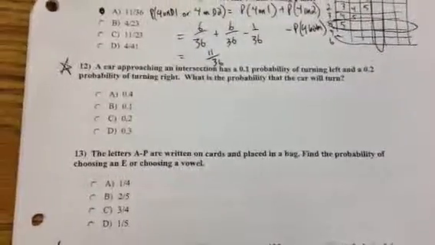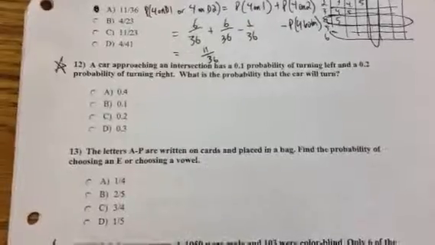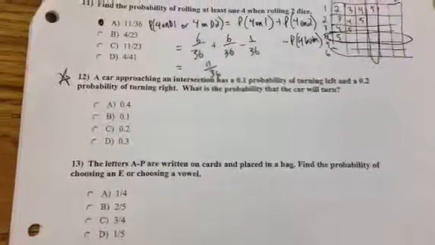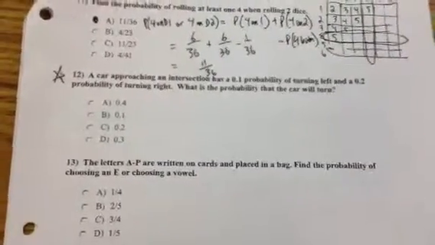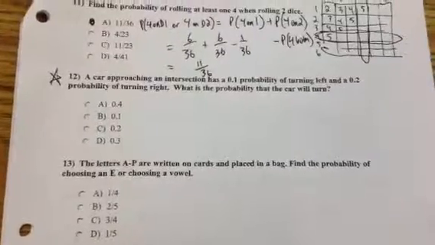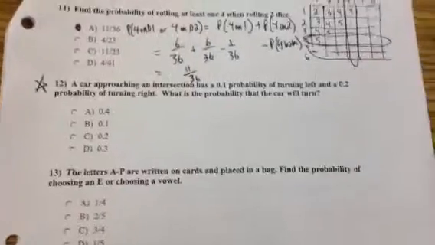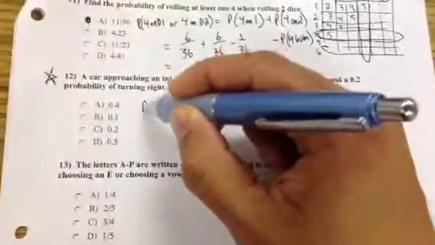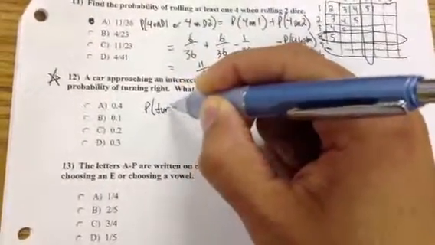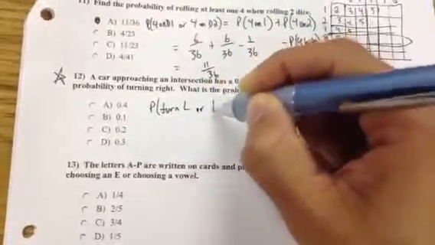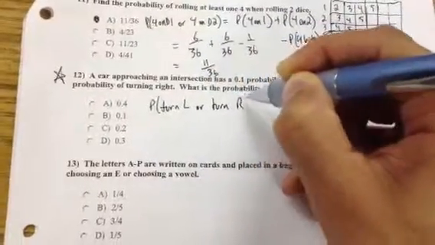For number 12, a car approaching an intersection has a 0.1 probability of turning left and a 0.2 probability of turning right. They ask what is the probability that the car will turn. It sounds kind of weird, but really they're asking what's the probability that it will turn left or turn right? There's only two ways you can turn.